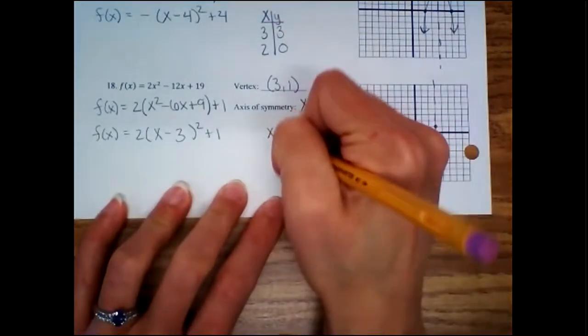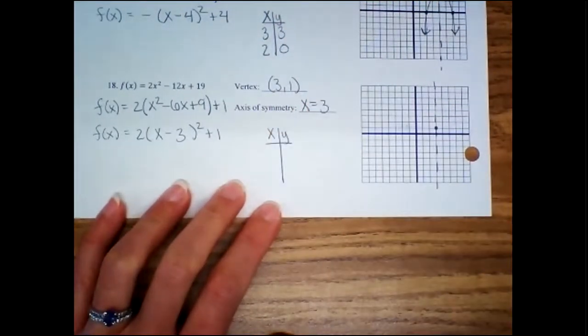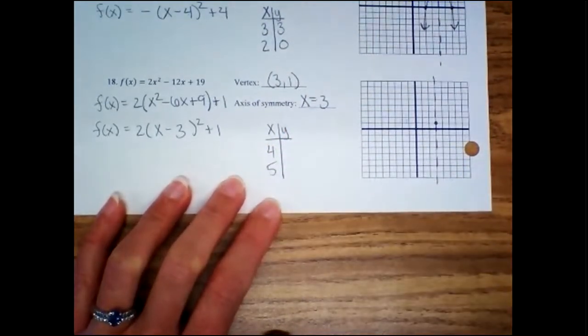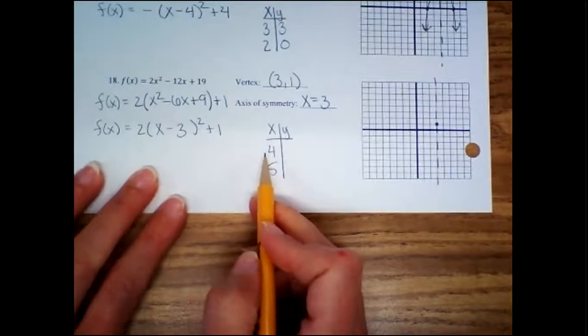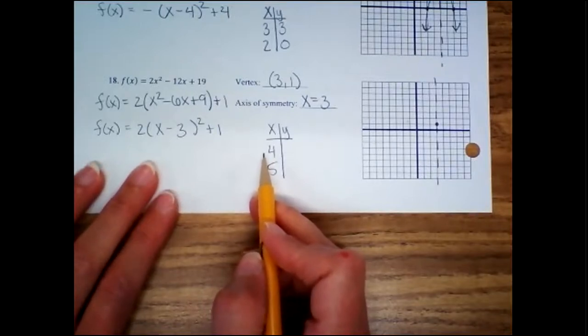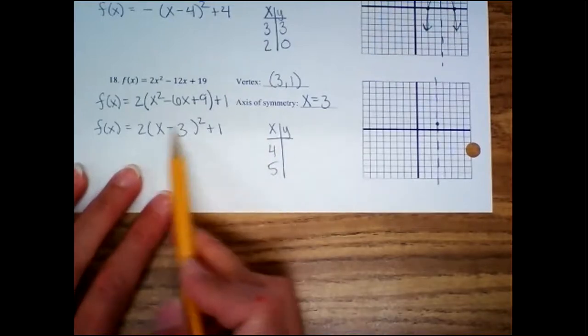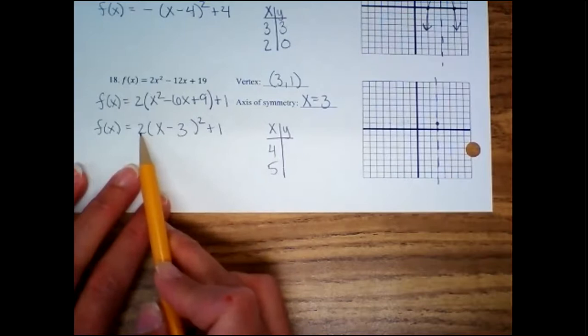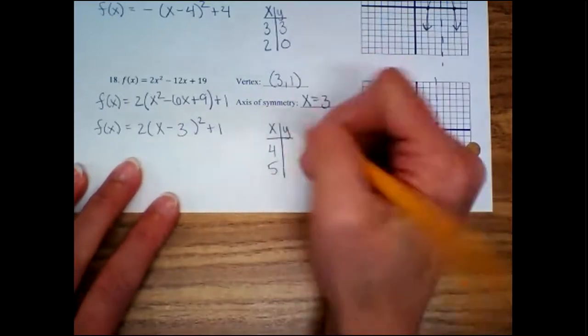All right, and then let's plug in some more numbers. I would plug in 4 and 5. We're centered at 3, so plug in something near 3. I know you guys are fading on me, so I'm going to talk you through it. You have to do more than one example to get the hang of it, though. I can't just do one and expect you to be good. We got to do a few. 4 minus 3 is 1. Squared is 1. 1 times 2 is 2. And then plus 1 will be 3.